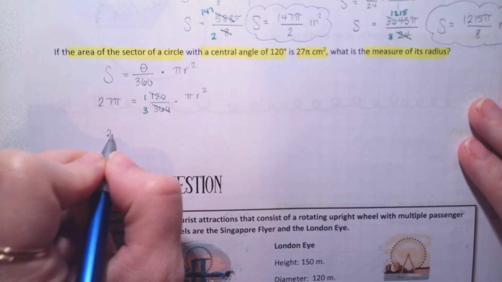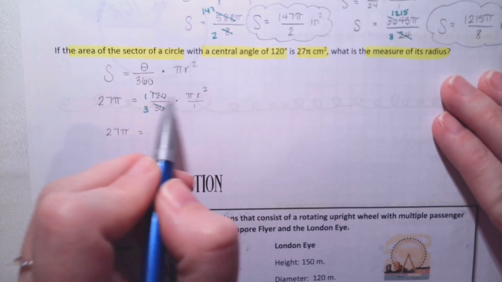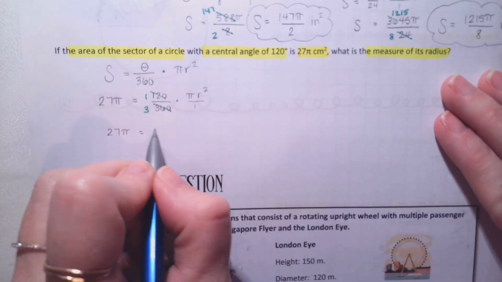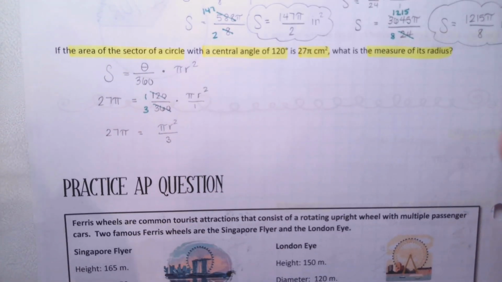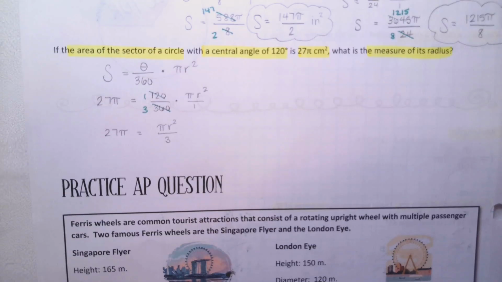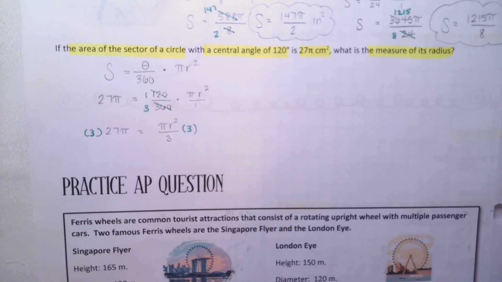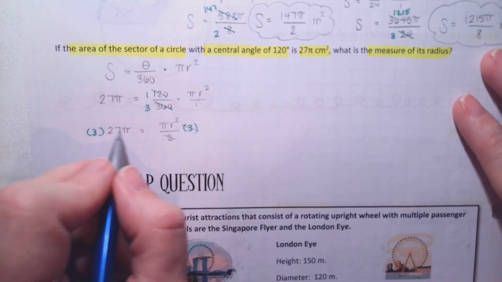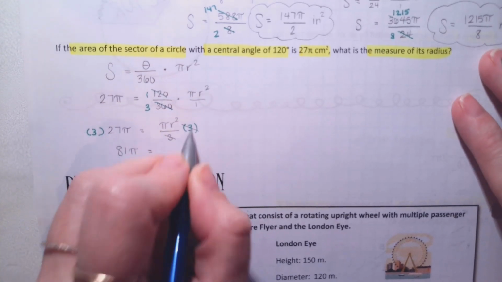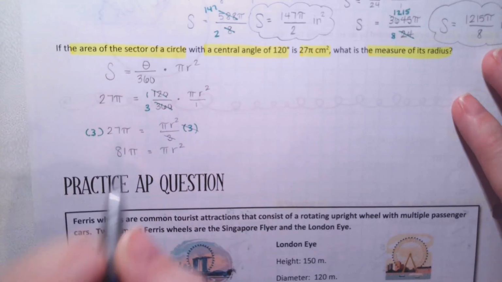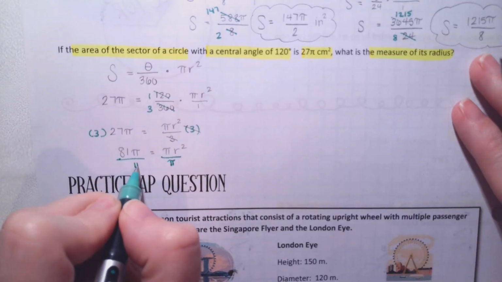So I'm still going to have 27 pi on the left, but on the right side, if I multiply all the tops together, 1 times pi times r squared, that's pi r squared. And if I multiply the bottoms, 3 times 1 becomes 3. And then from here I can solve it. It looks pretty normal to solve it now. I'm going to multiply by 3 to cancel my denominator. That leaves me with, on the left side, 81 pi. And on the right side, I have pi r squared, which you can kind of see the answer forming already. If you divide both sides by pi, both of those pi's will disappear.